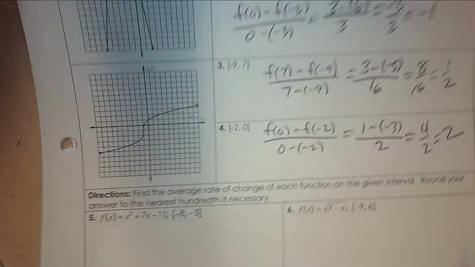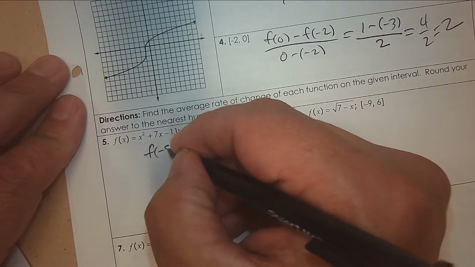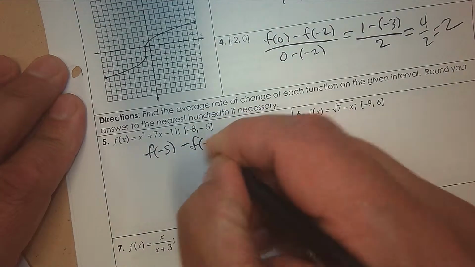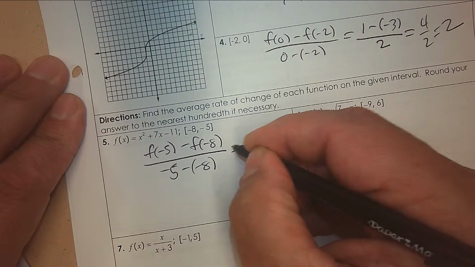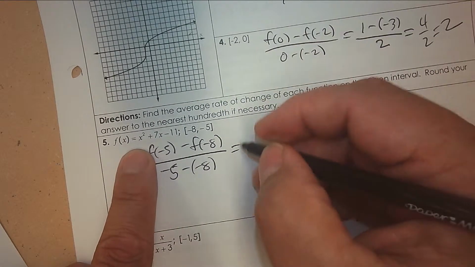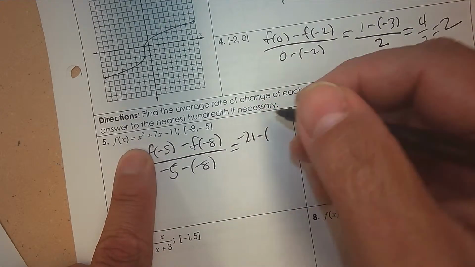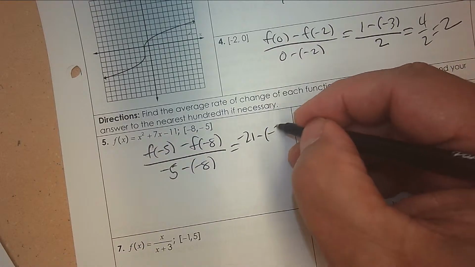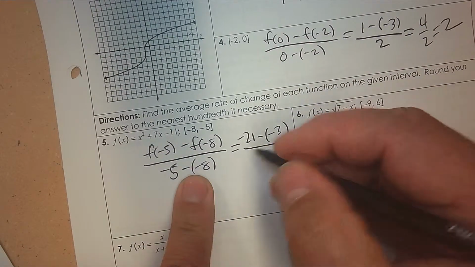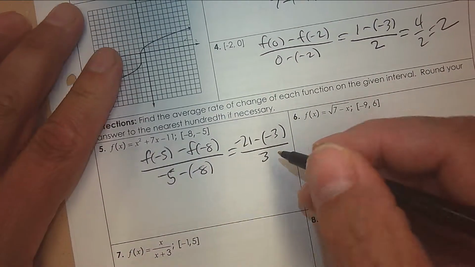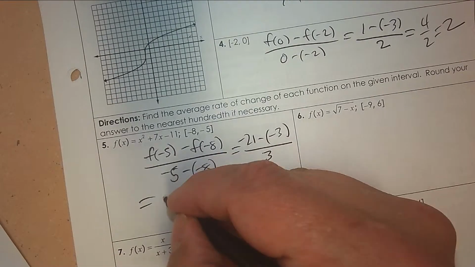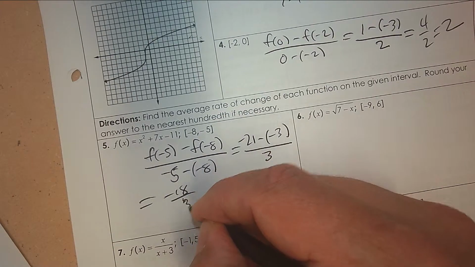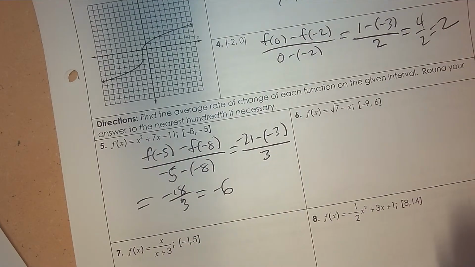Could you do that with an equation? So again, just the setup. So F at negative 5, subtract F at negative 8 over negative 5, subtract negative 8. When you plug negative 5 into here, you get negative 21. When you plug negative 8 into here, you get negative 3. The denominator, adding, so it's 3, and then combine. So negative 21 plus 3 is negative 18 divided by 3, so you get the answer negative 6.